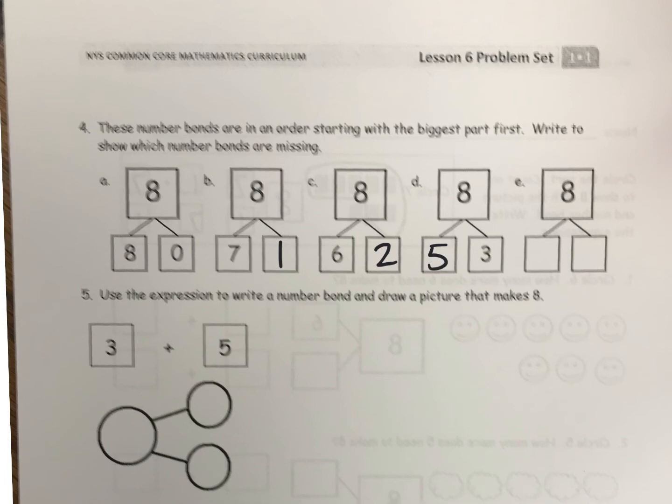Ooh, so now we got to figure out this last one. Wait a minute. I kind of see a pattern here. Do you see a pattern? Yeah. Look. 8, 7, 6, 5. What do you think's going to go here? 4. Yeah. 4 and 4. And then, look, I see a pattern on this side. 0, 1, 2, 3. What do you think's going to go there? 4. Yeah, so let's check. Does 4 plus 4 make 8? Yeah. It does. Good.